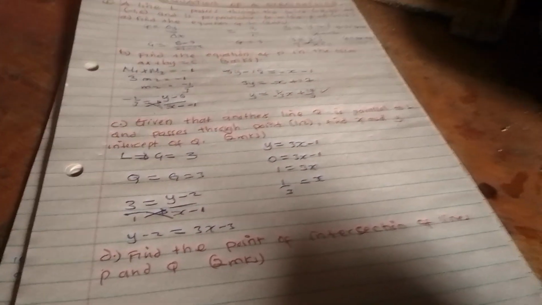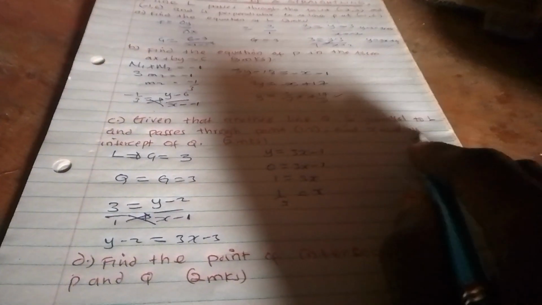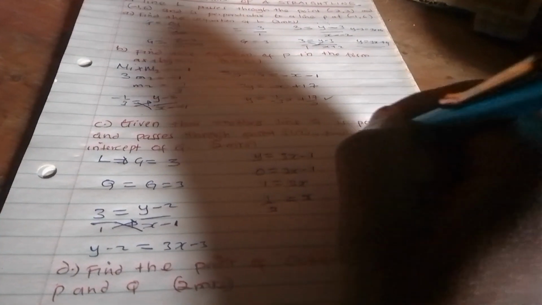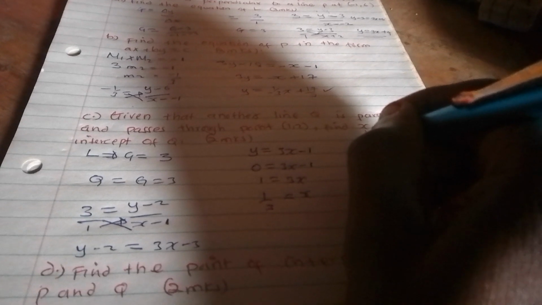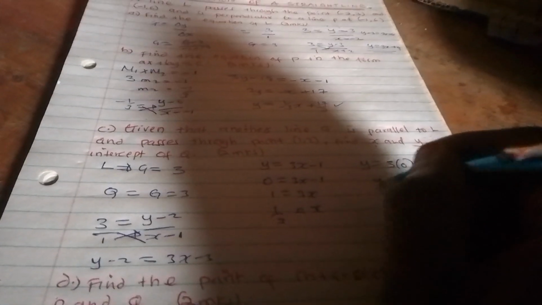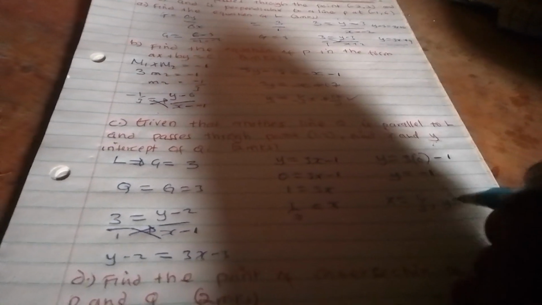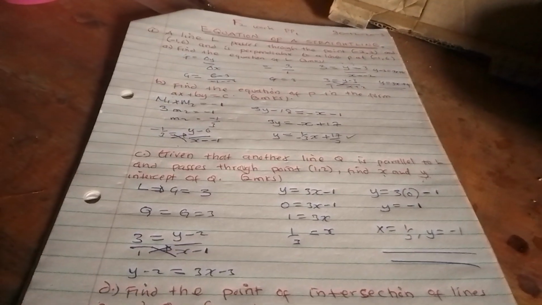So to find the x-intercept, at x-intercept y is 0. So 0 will be equal to 3x minus 1. It means that 1 is equal to 3x. So x is equal to 1 over 3. That is the x-intercept. Then at y-intercept, no, sorry, at y-intercept, x is 0. So y is equal to, where there is x, we put a 0, then minus 1. So y will be equal to negative 1. So the x-intercept is a third, the y-intercept is negative 1. Good.